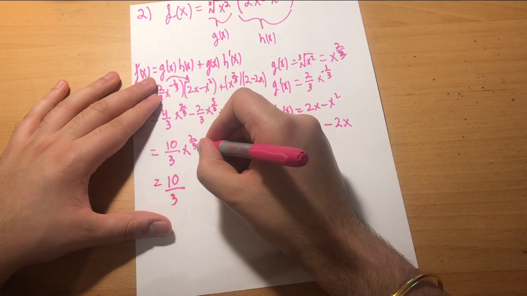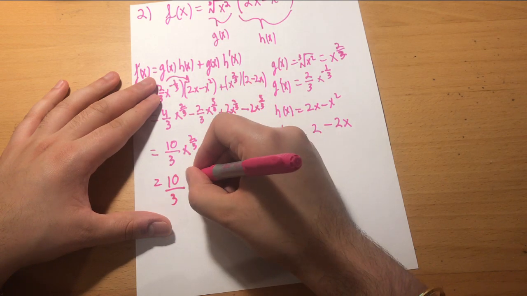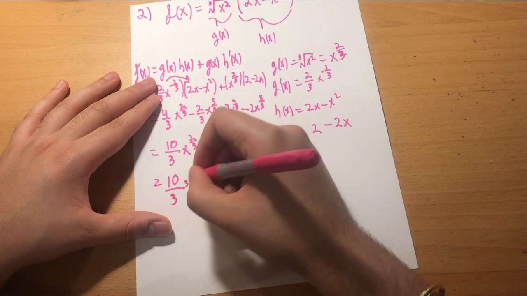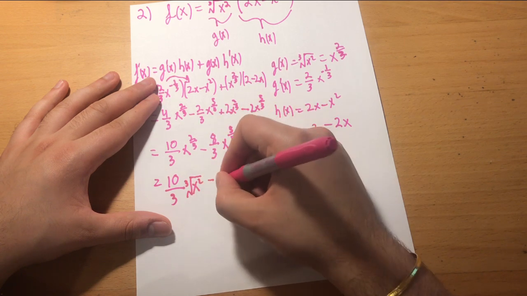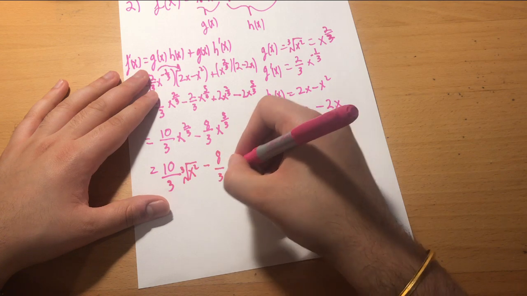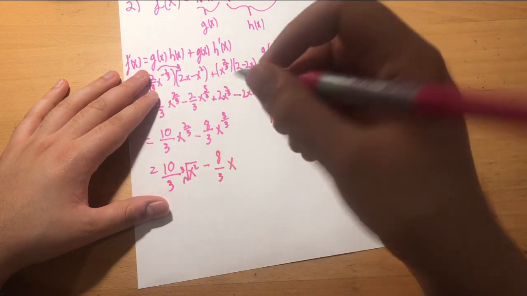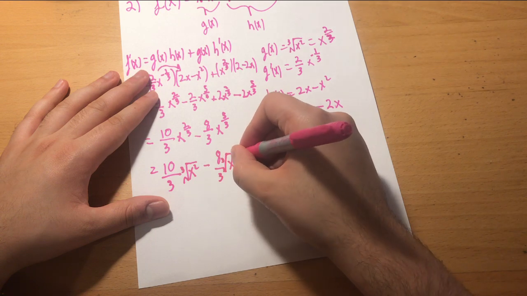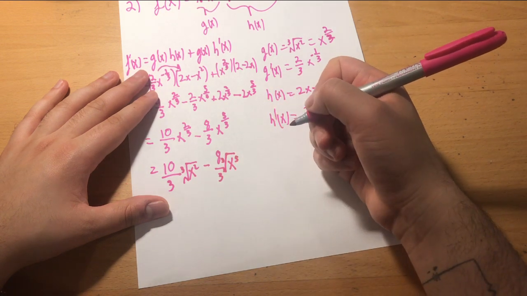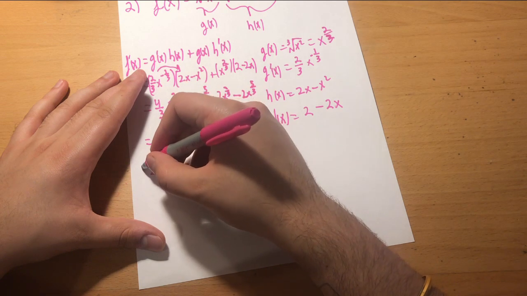So obviously, this denominator becomes the new root. So this becomes the third root of x to the second, minus your coefficient of 8 over 3 stays the same, and this becomes the third root of x to the fifth. And that would be your final answer.